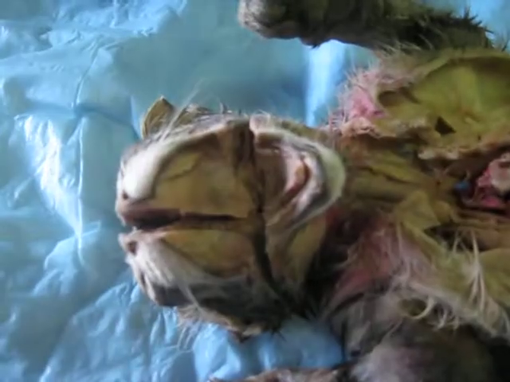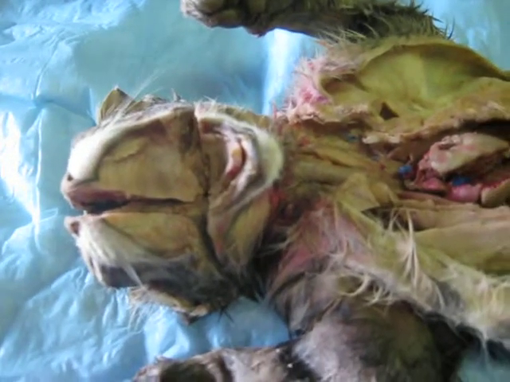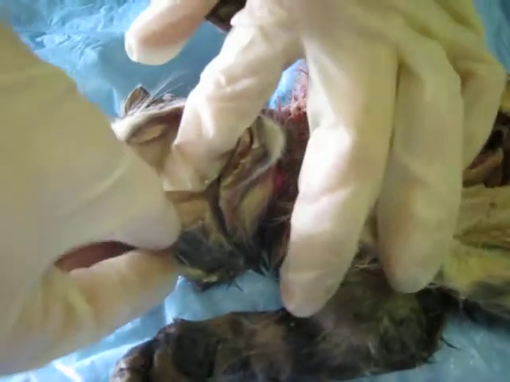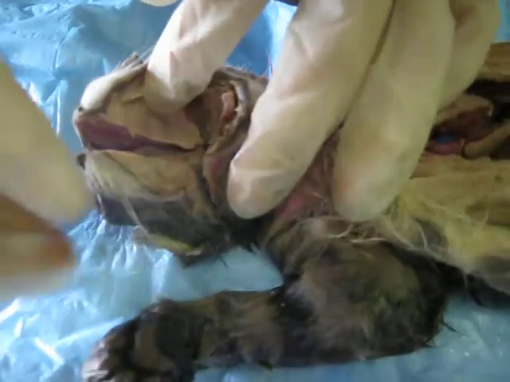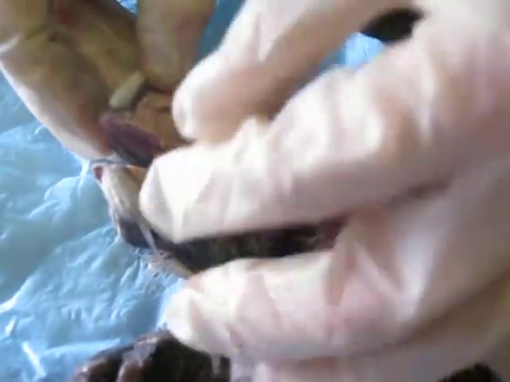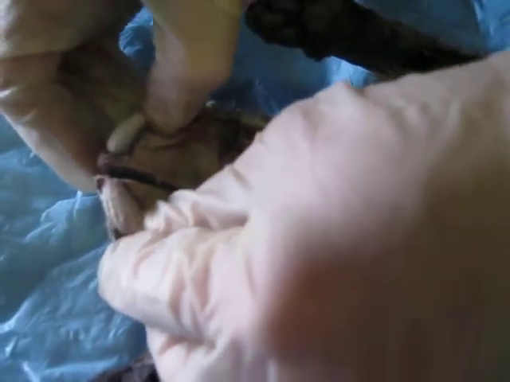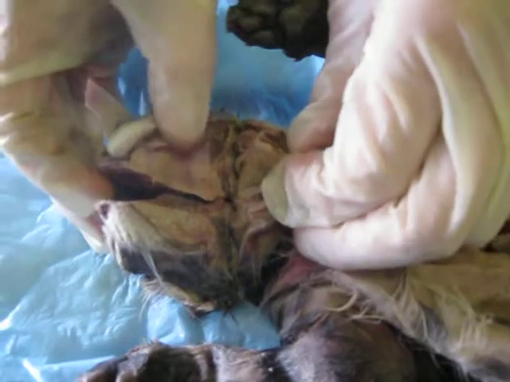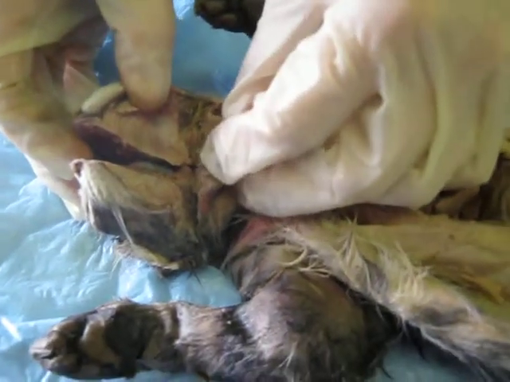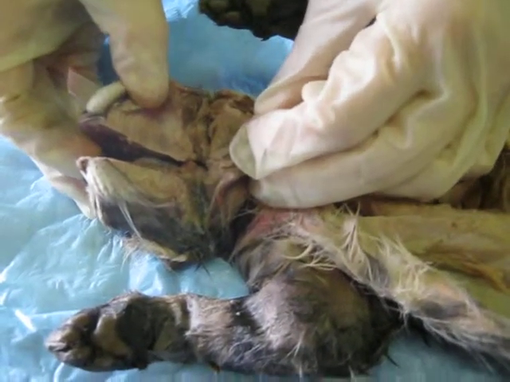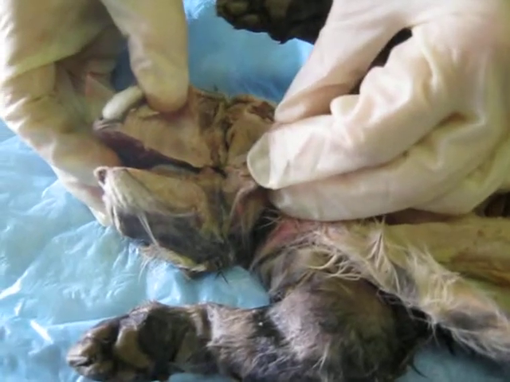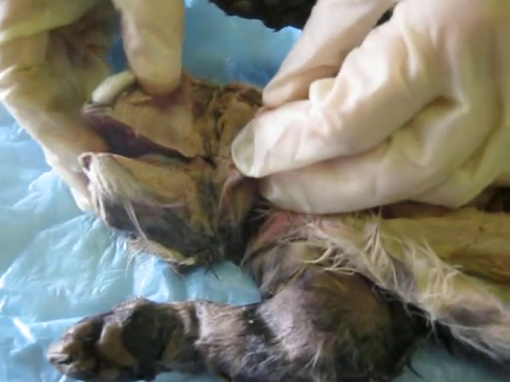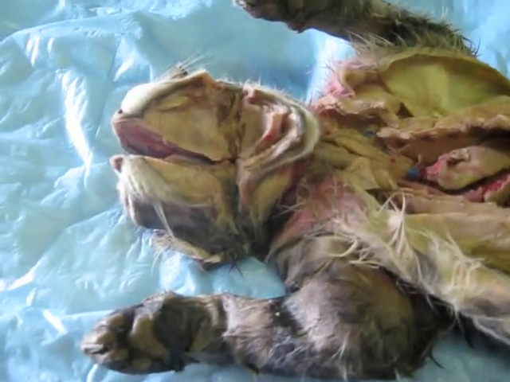Okay, here are the premolars and molars. They are made specifically for grinding food and helping to begin the digestive process. Here is the tongue. The tongue is the main system for taste, and it's also a very rough tongue to help clean the fur and the outside of the cat.